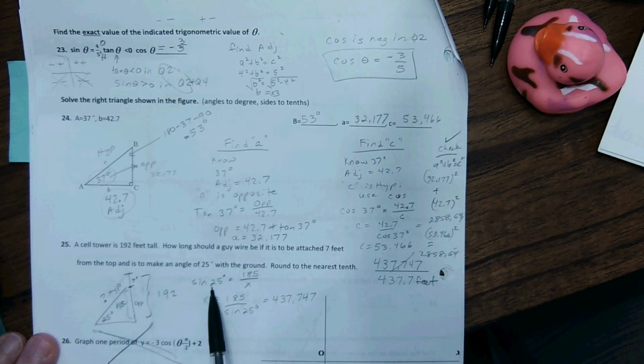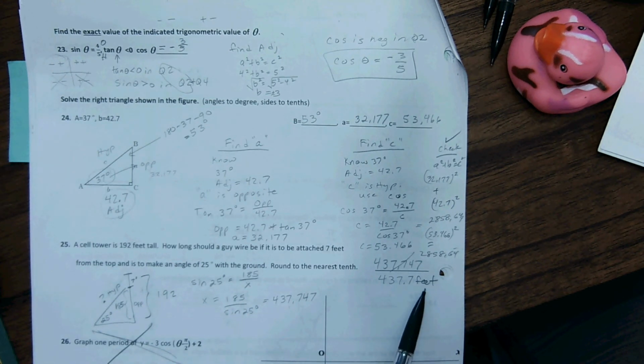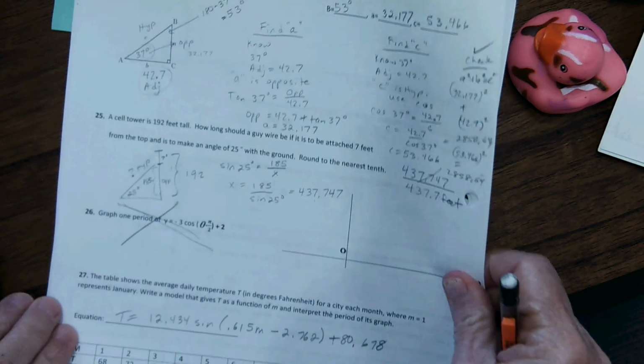So the sine of 25 degrees is opposite over hypotenuse. Do the old switcheroo, and I have 437.747. My units are feet. This said round to tenths, so I went ahead and rounded to tenths. You are not going to have to graph anything like problem number 26.